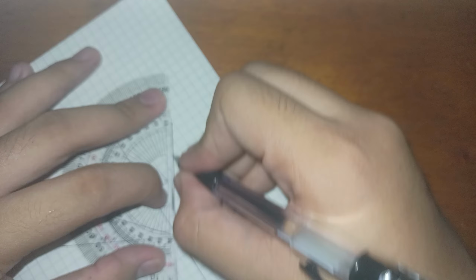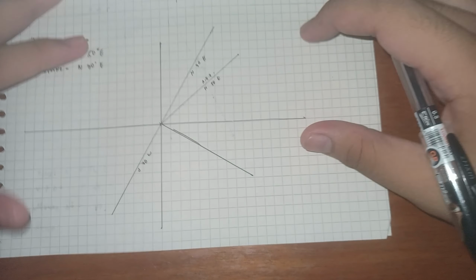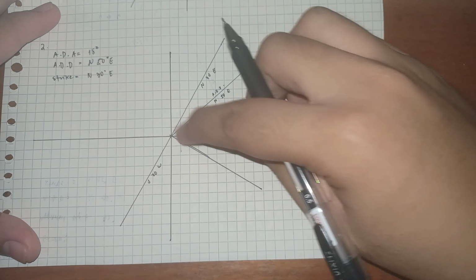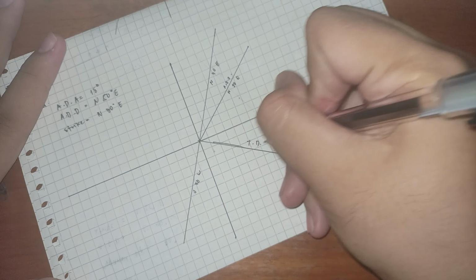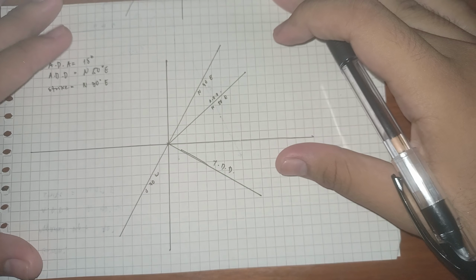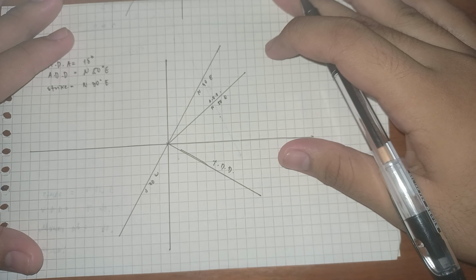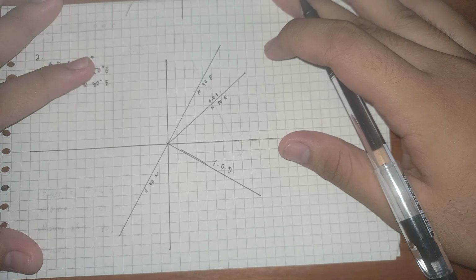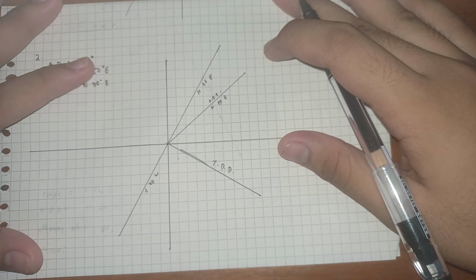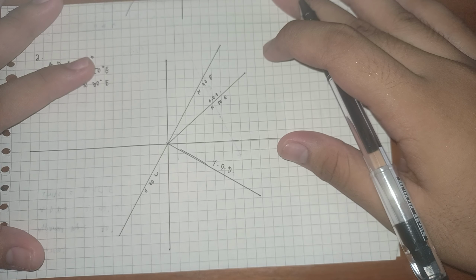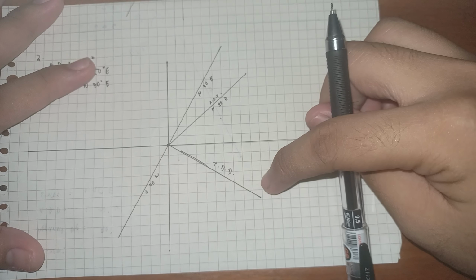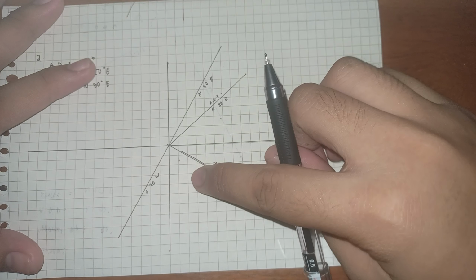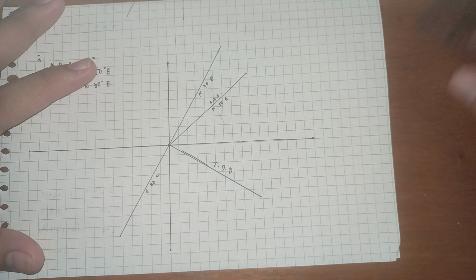Nahiwi siya gamay, but don't mind it. So now, from this one, like what we did earlier, we will create a perpendicular line to our true dip direction that connects to our apparent dip direction.